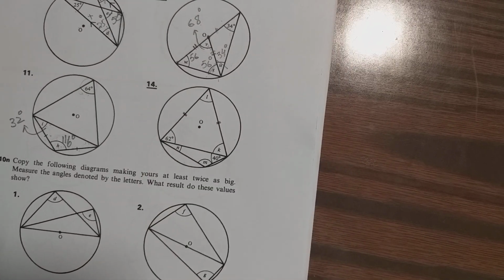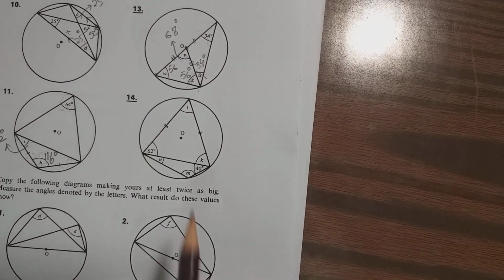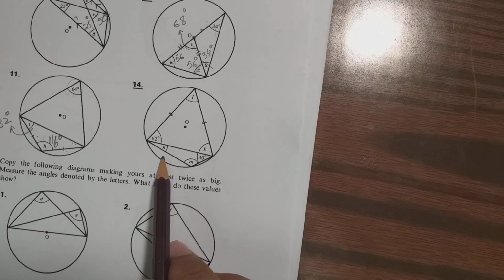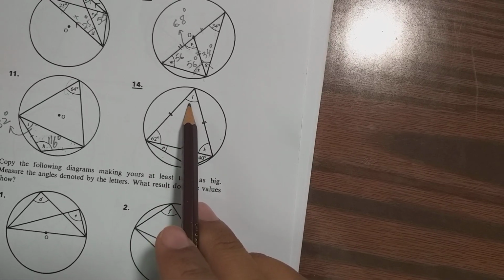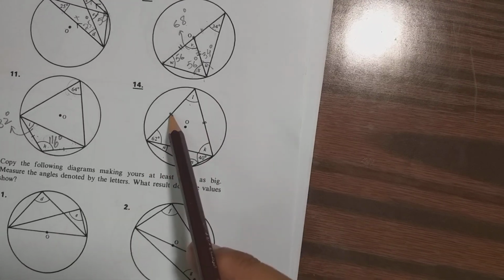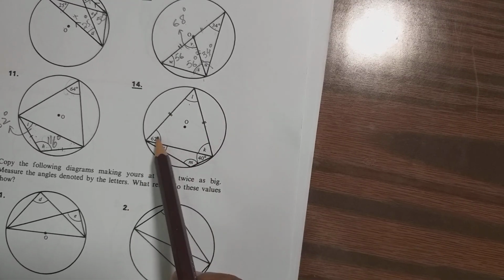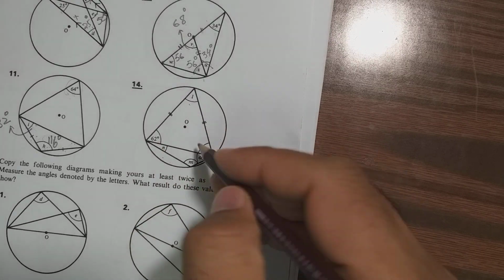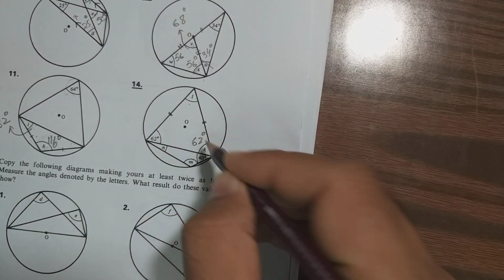Question number 14. We need to find M, N and L and K also. Again, these two lines are equal. It means the base angles must be equal. So K equals 62 degrees.